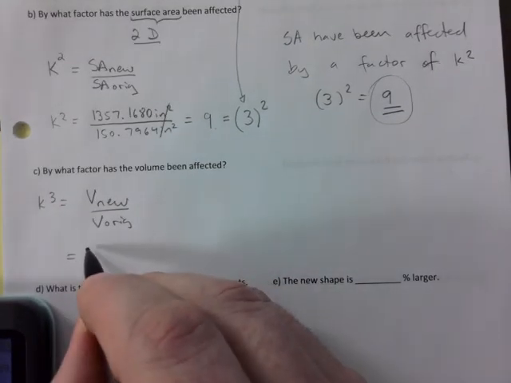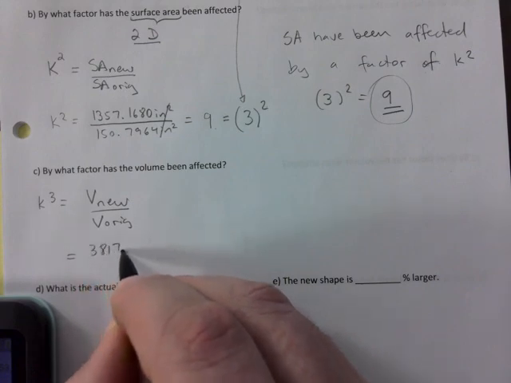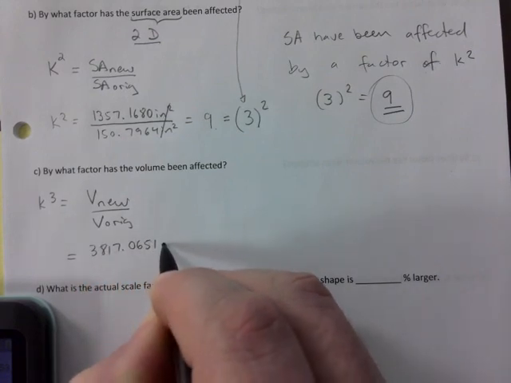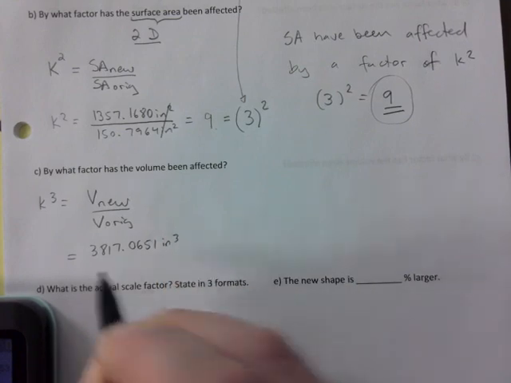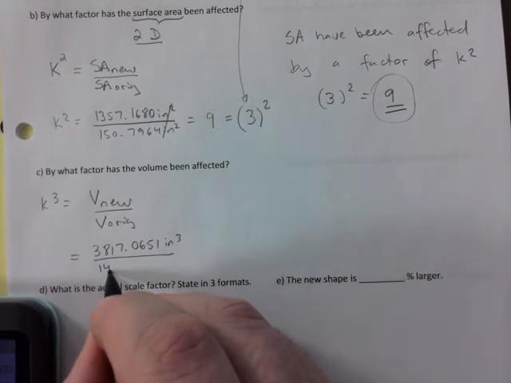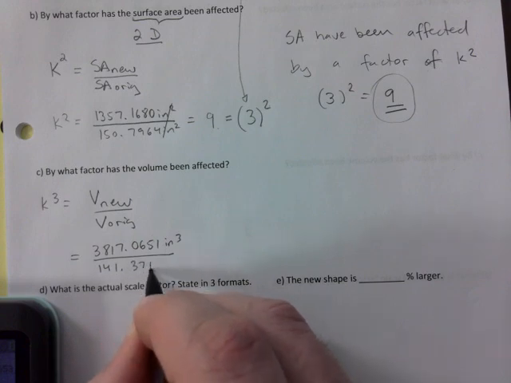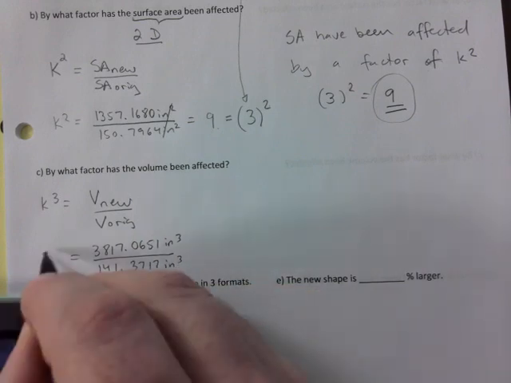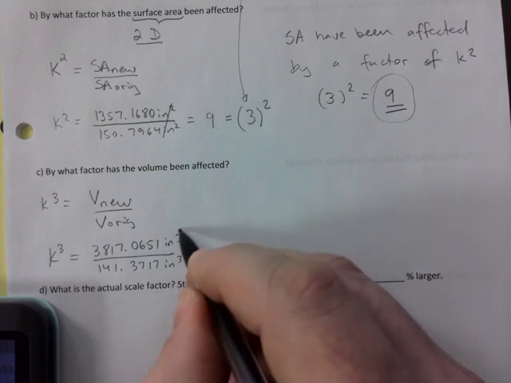So we have 3817.0651 cubic inches divided by 1413.717 cubic inches. Let's put k cubed here. Yeah, let's just make sure we have that.